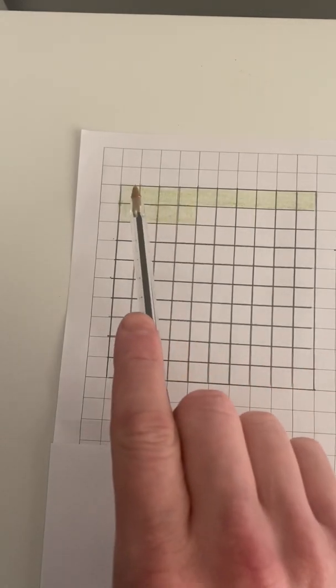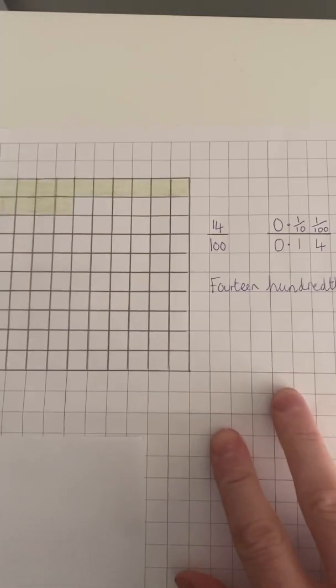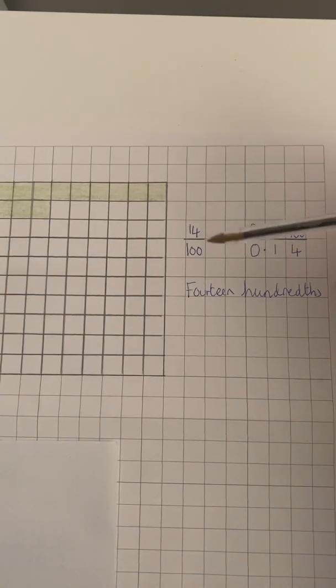Now we could count each individual square that's shaded in, but we don't need to do that because each row is worth 10. So we actually know straight away that this here is 10. This one, we can see we haven't got a full row shaded in, so we need to count. So we've got 1, 2, 3, 4. So we do 10 plus 4, which is 14. Now, as we stated, the amount shaded in is our numerator. So our numerator is going to be 14. And the amount of parts we've got in total is going to be 100. So if we look here, how we've written it, we've got 14 hundredths.